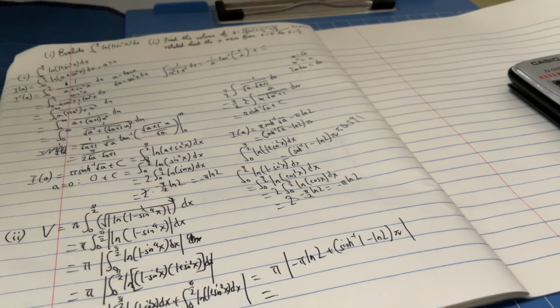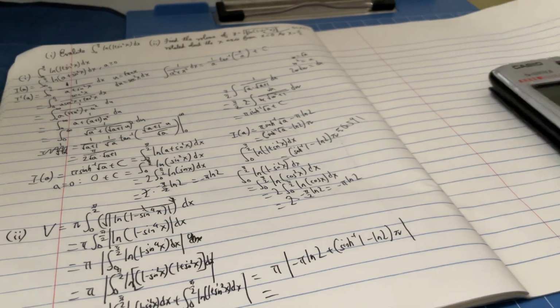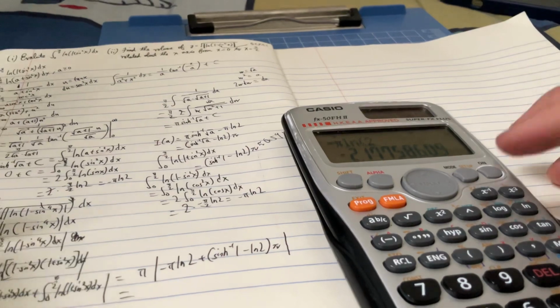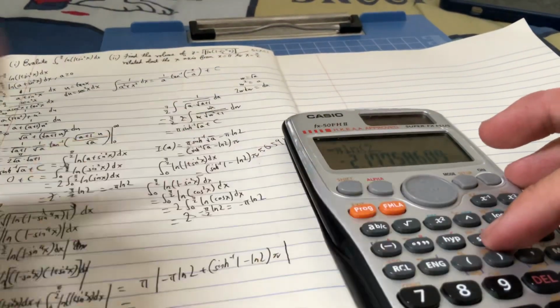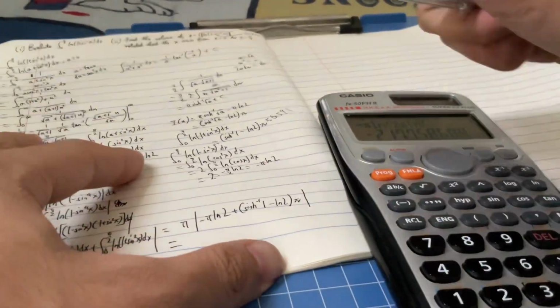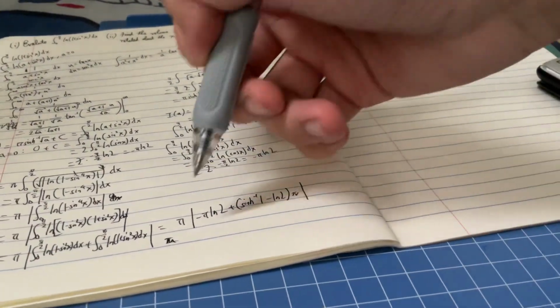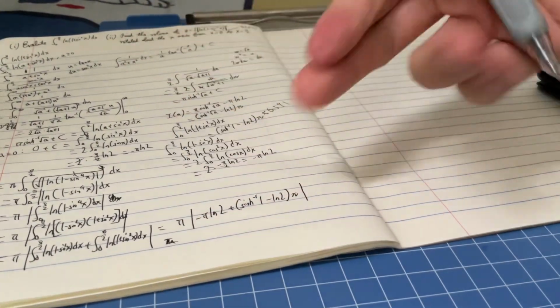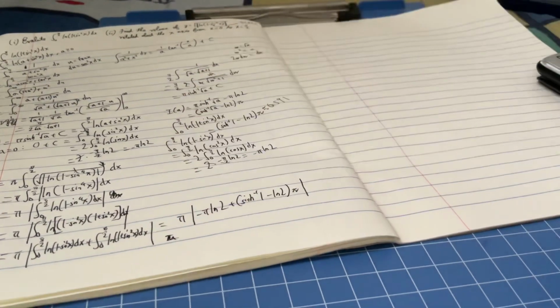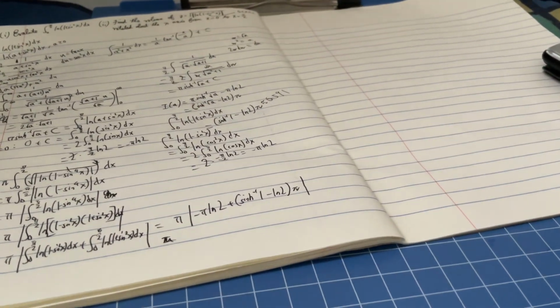So you get a number. Let me just put down the result. We cannot distribute the pi inside the absolute value, just don't do that.